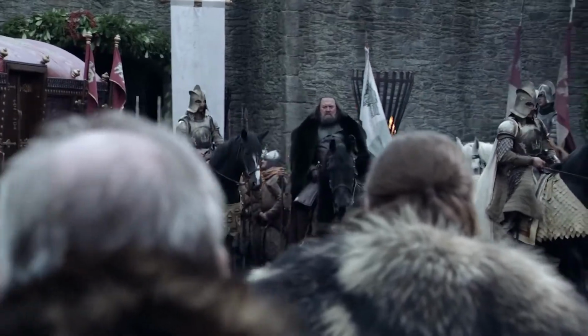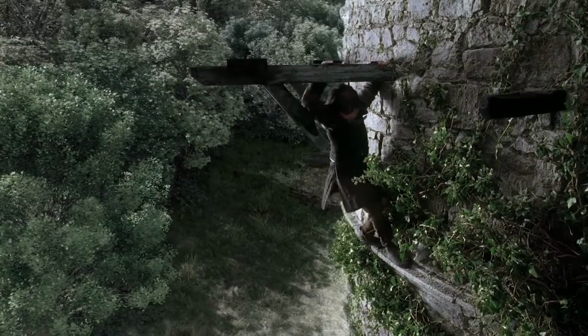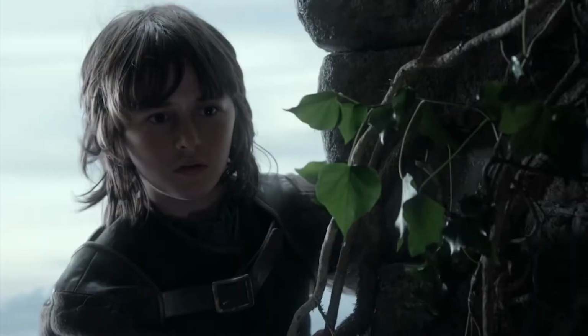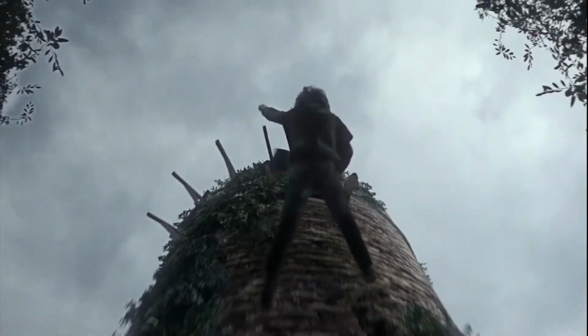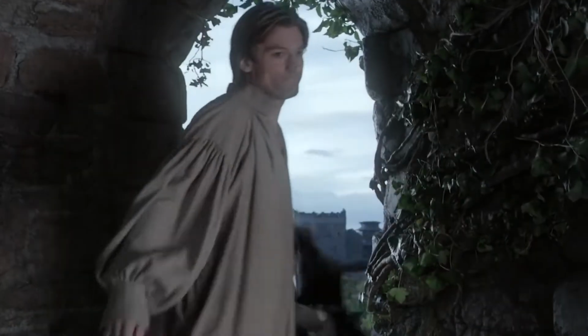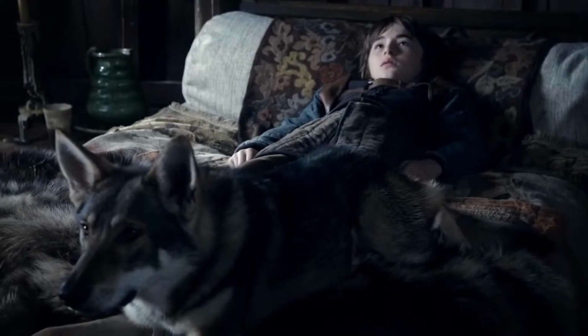During a visit from the King and his family to the north, Bran Stark, son of Ned Stark, tries to climb the grounds when he accidentally comes across an act of incest between Cersei, the Queen, and her brother, Jaime. To maintain the secret, Jaime pushes Bran from the tower window, paralyzing Bran.